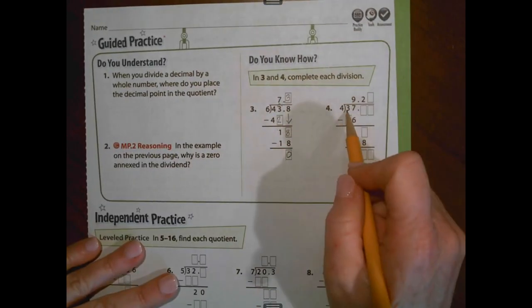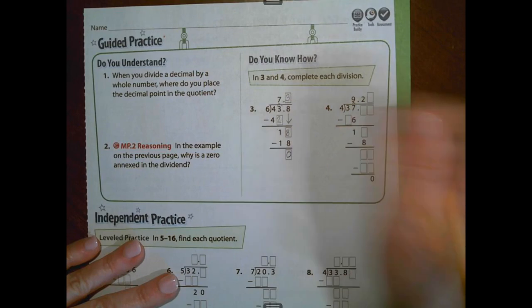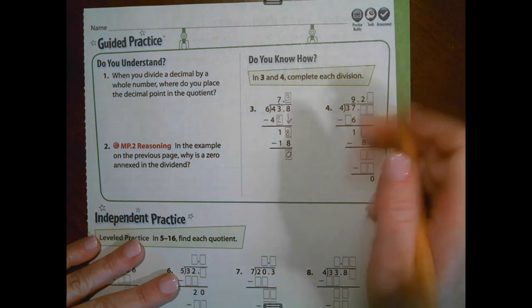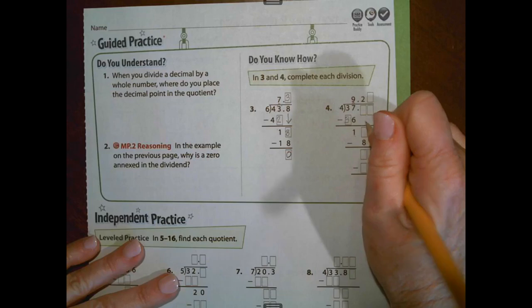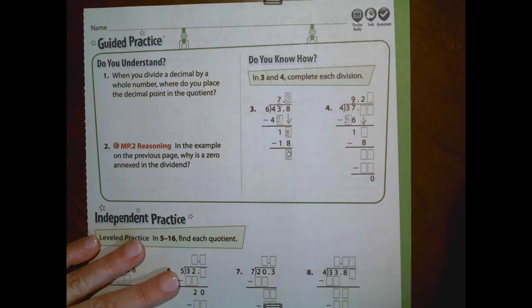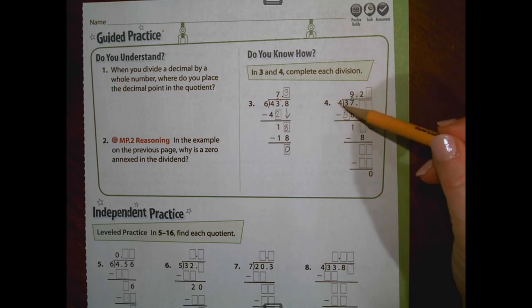All right, let's look at number 4. We're dividing 4 not into 3, but into 37. It goes 9 times. 9 times 4 is 36. We subtract, we get 1. We check and make sure that our difference is less than our divisor. It is, so we're going to bring down a number. Now, wait a minute. I don't know what the number is that we're bringing down. All right, but I have a clue here. I know whatever it is, it goes into it 2 times, and I know that there's a remainder of 8 left over. You guys see that?